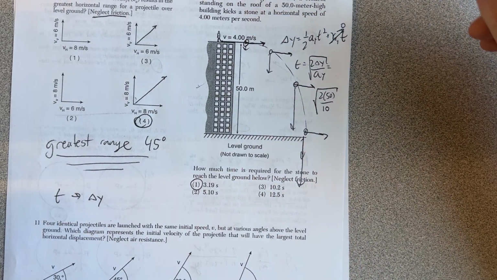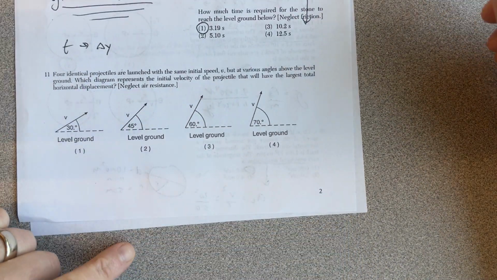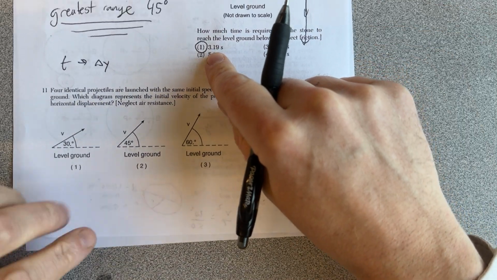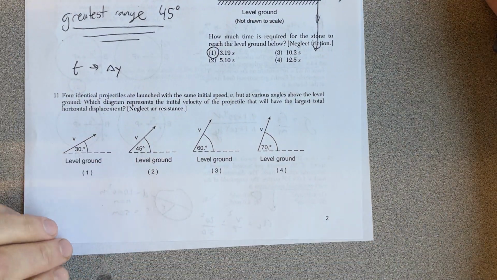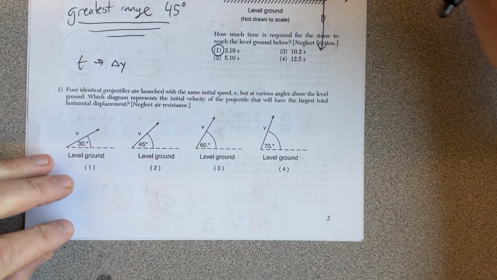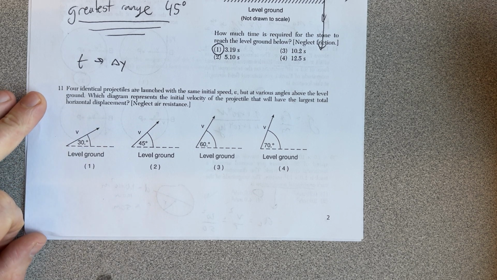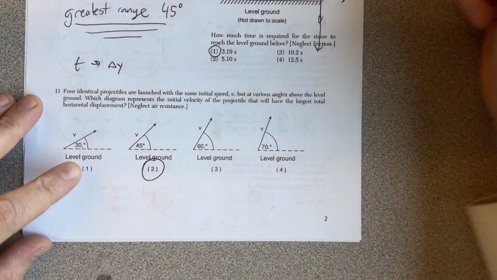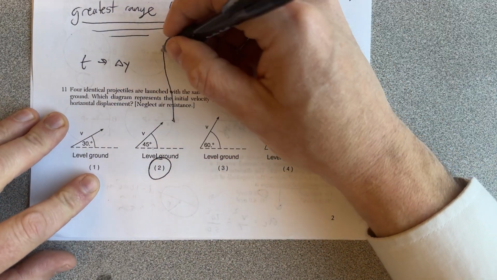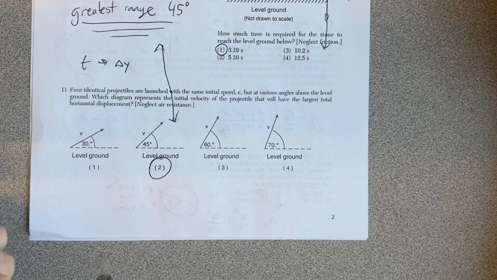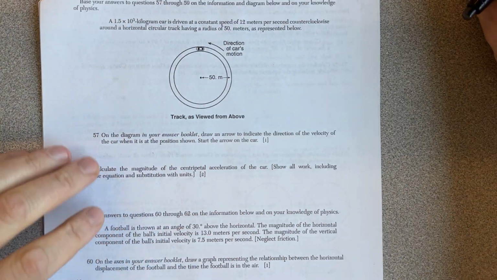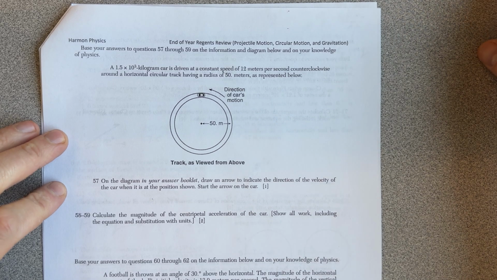The 3.19 did show up if you go back and look at it. All right, four identical projectiles launched at the same vertical speed, but at various angles above the level ground. Which diagram represents the largest total horizontal displacement? Boom. It's from a different test, right? They're the same question, 45 degrees. All right, on to the short answer.